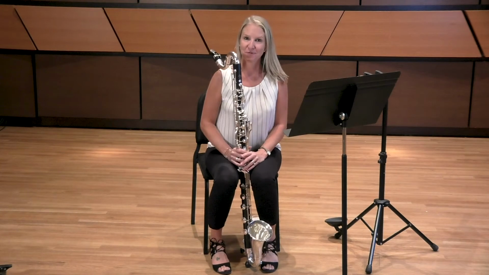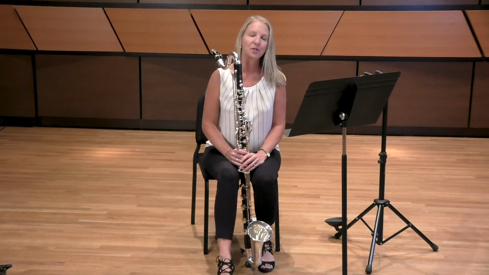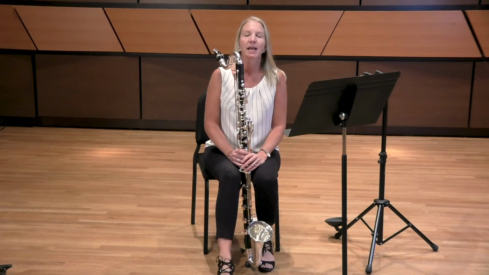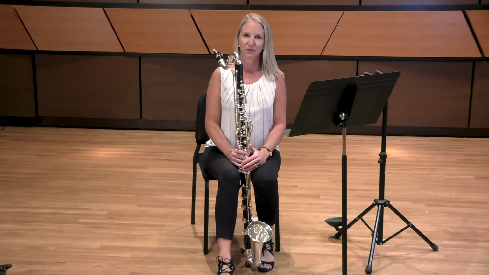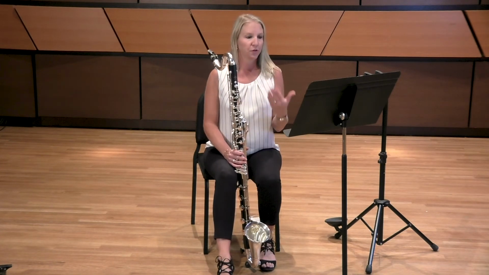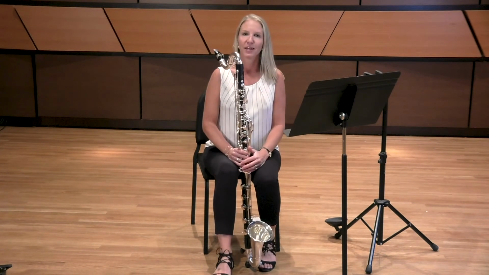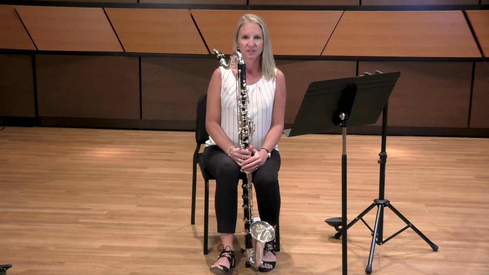All right, we're going to take a look at the fast excerpt marked Allegro Scherzando for the bass clarinet all-state audition, and I just wanted to talk through a few things to help with your practicing or preparation for this particular excerpt. So the first thing you'll notice is that the tempo marking here is dotted half note equals 60.